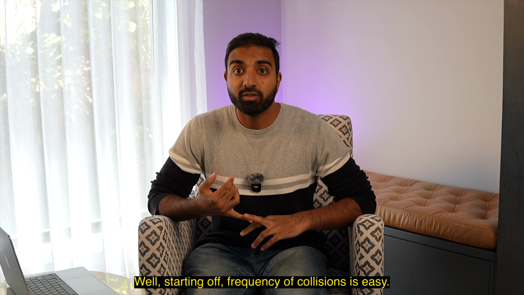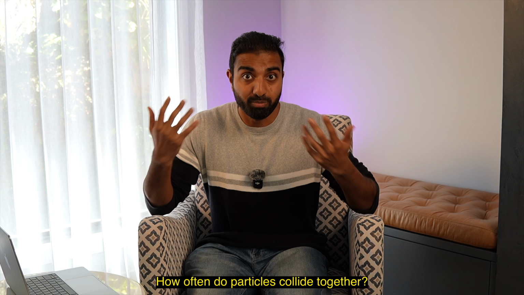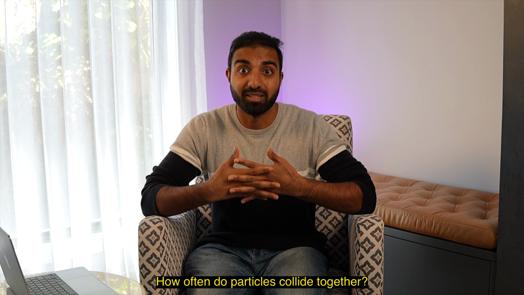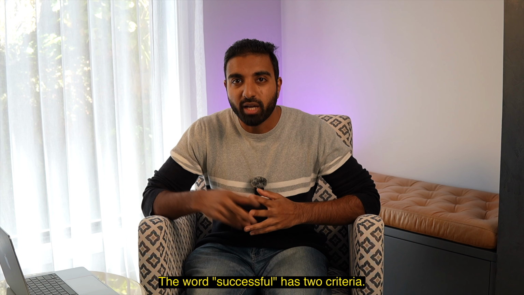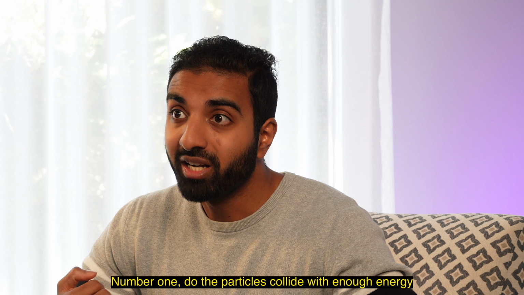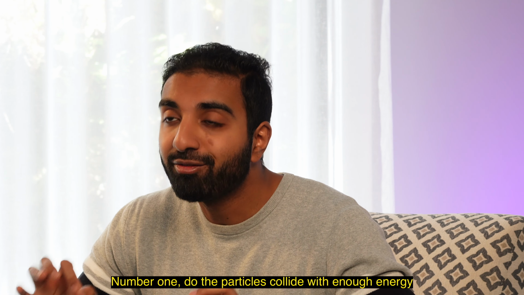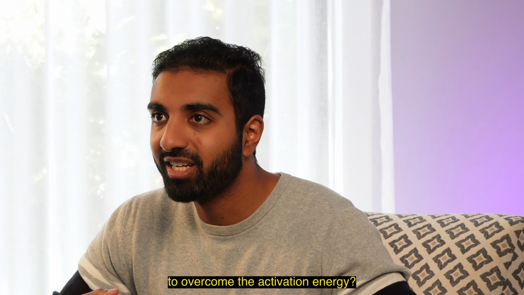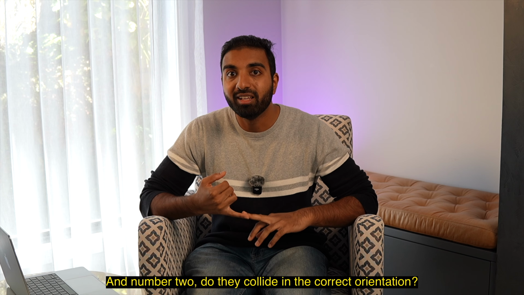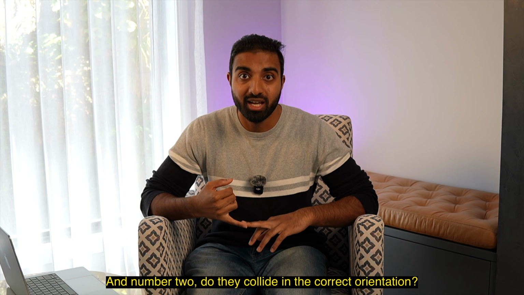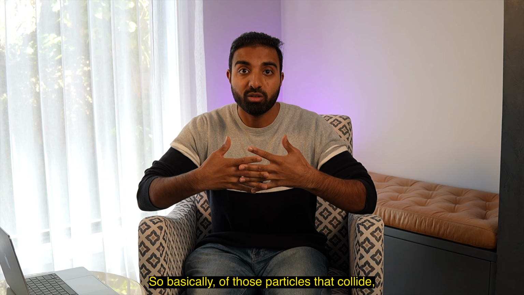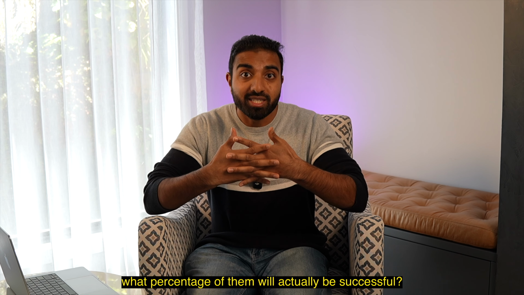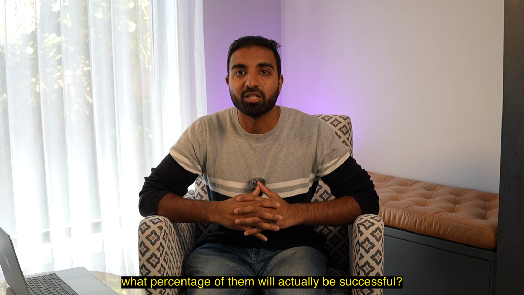Well, starting off, frequency of collisions is easy. How often do particles collide together? The word successful has two criteria. Number one, do the particles collide with enough energy to overcome the activation energy? And number two, do they collide in the correct orientation? So basically, of those particles that collide, what percentage of them will actually be successful?